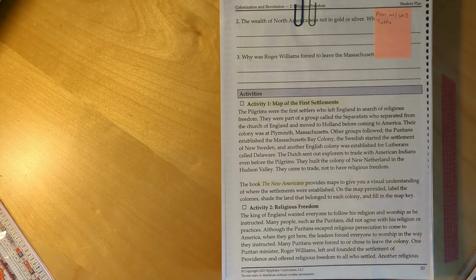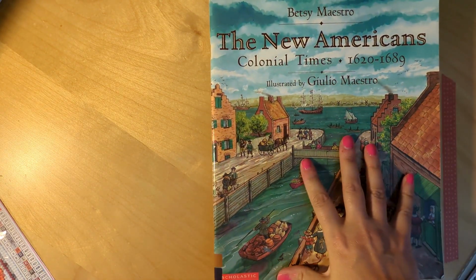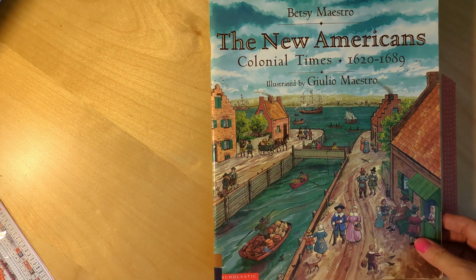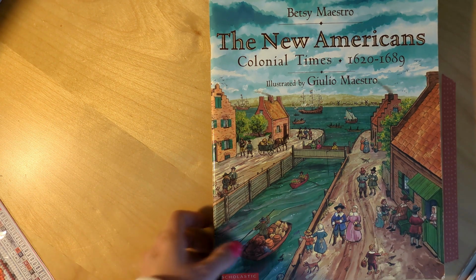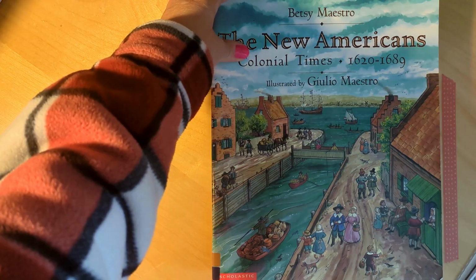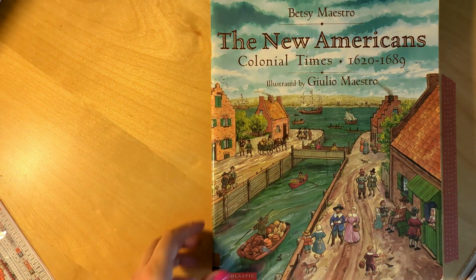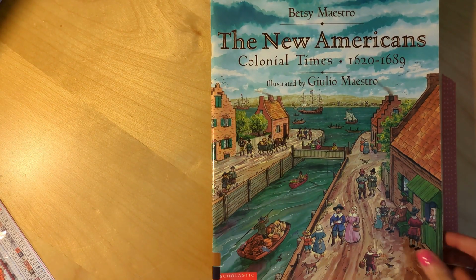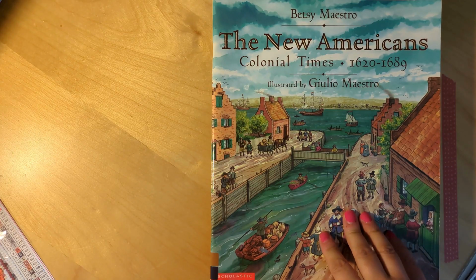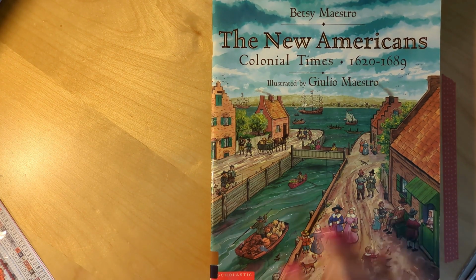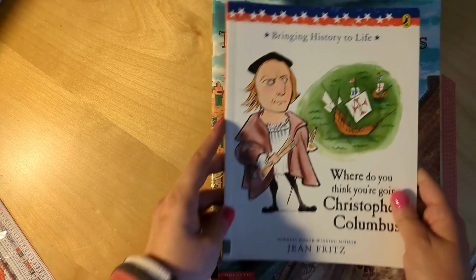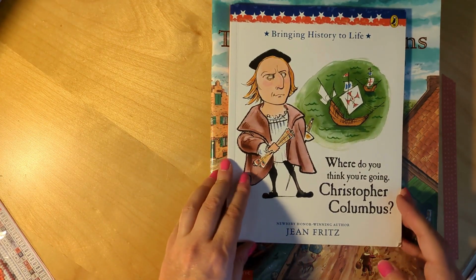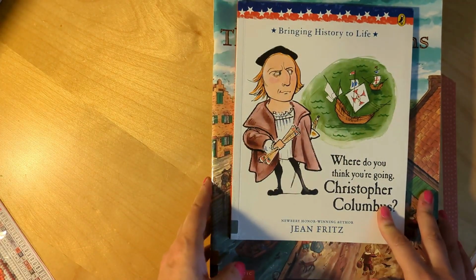We have a couple books. So this book goes with the Moving Beyond the Page. And I also think it might be on a read list for Beautiful Feet, which we'll also be covering for history. And I'll share that in just a little bit. But I mostly got this for the Moving Beyond the Page unit. We have Where Do You Think You're Going, Christopher Columbus?